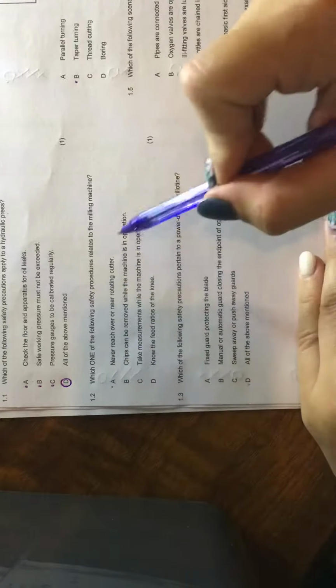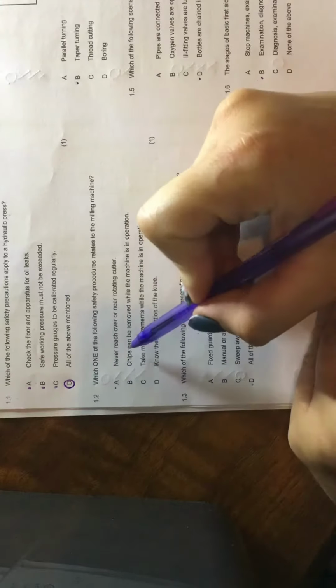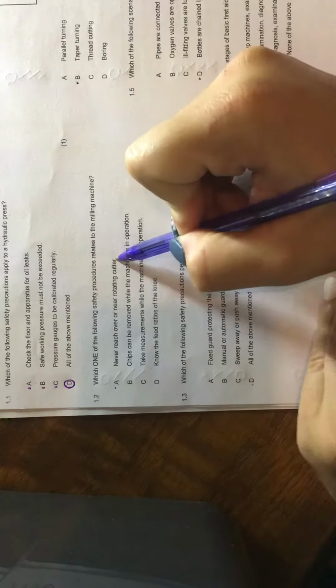1.2 says, which one of the following safety procedures relates to the milling machine? So you guys know what the milling machine is, but it's this machine over here. So if you look at your options, A, never reach over or near rotating cutter. You can't do that, so that's an option.